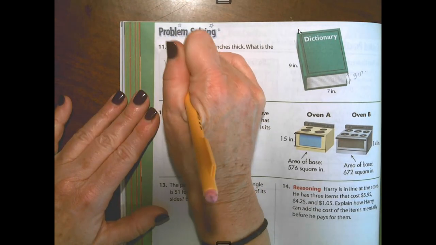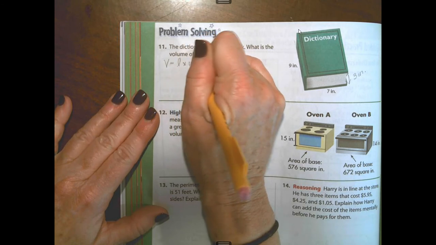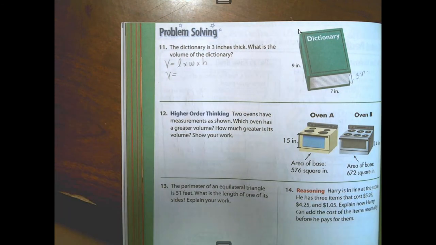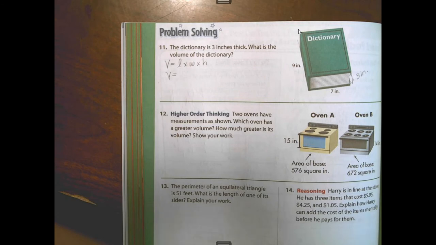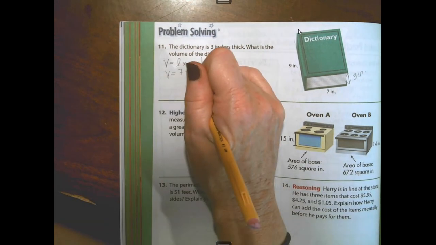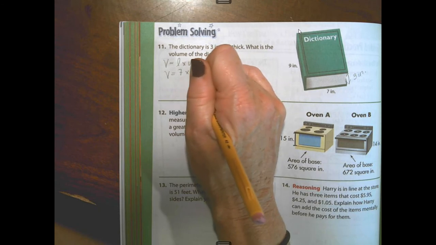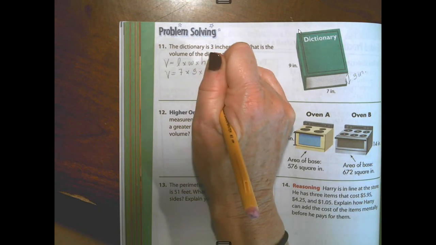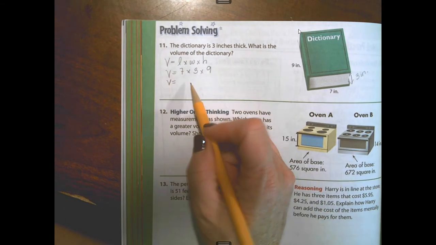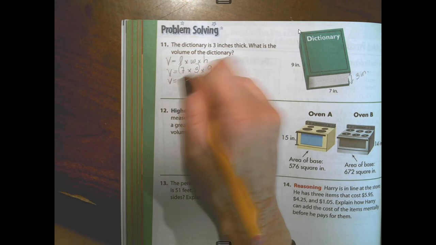So we always, boys and girls, write the formula. Then we plug in the values. So it doesn't matter what measurement we call the length, the width, or the height because of multiplication being associative, and it doesn't matter what order we multiply these in. So I'm just going to use the length as 7, the width as 3, and the height as 9. All right, then I'm going to multiply, and I know that 7 times 3 is 21.